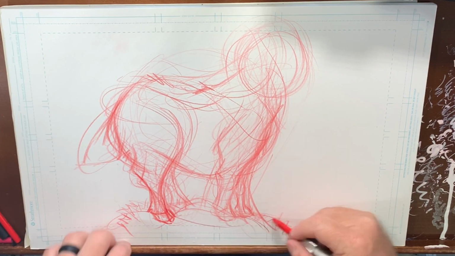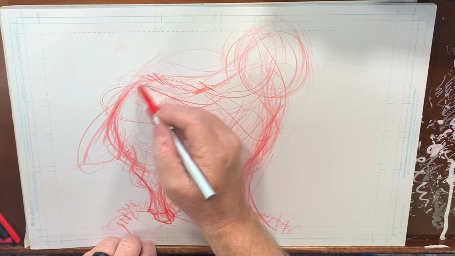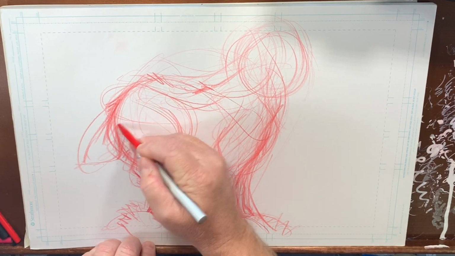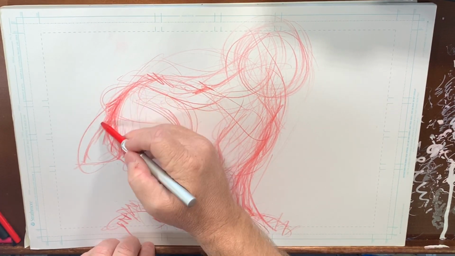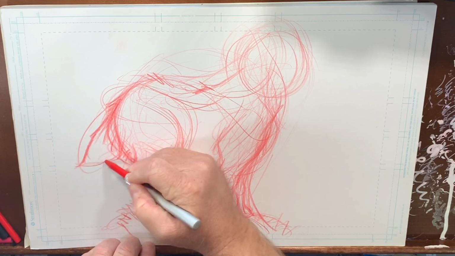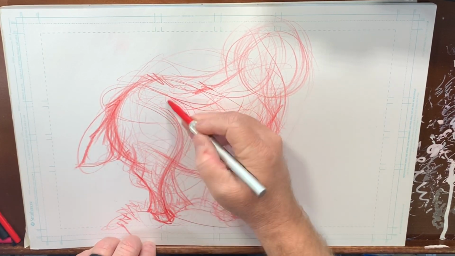I'm just feeling where stuff needs to go. You know, since he is furry, do I want to push this tail out a little bit further, make him a little bit furrier?